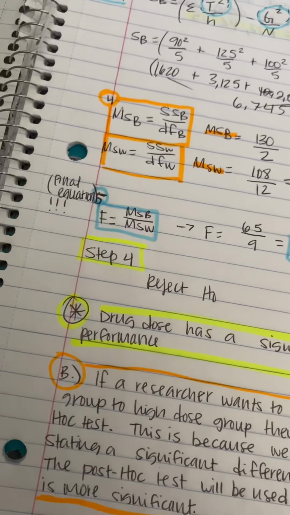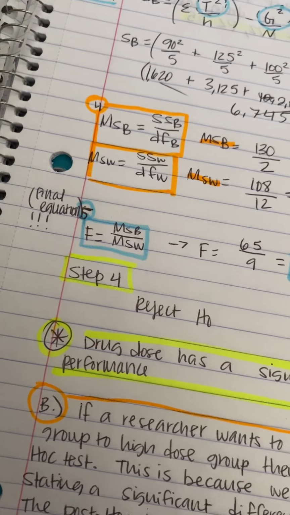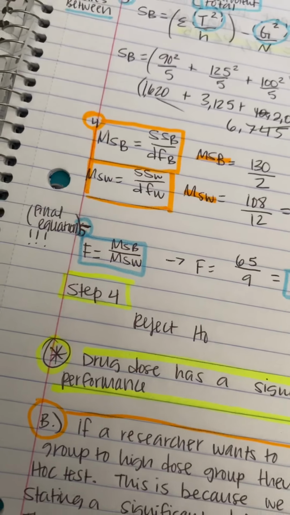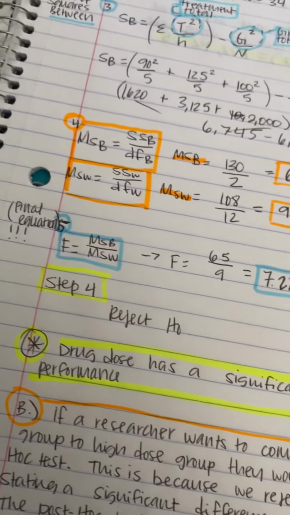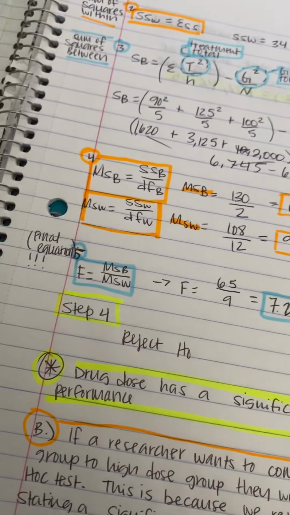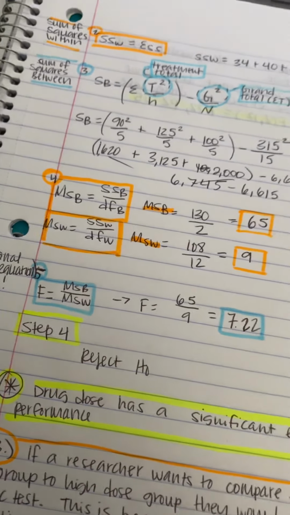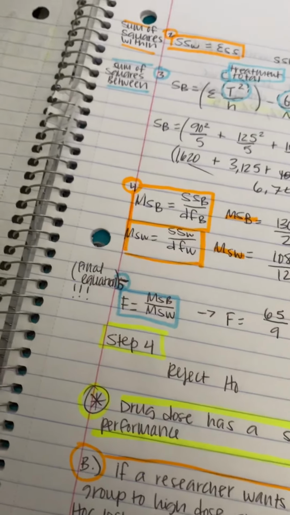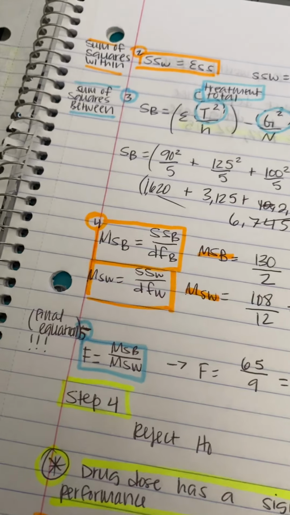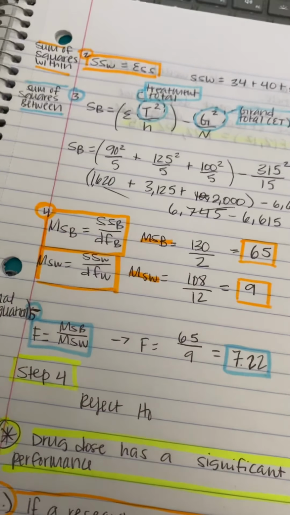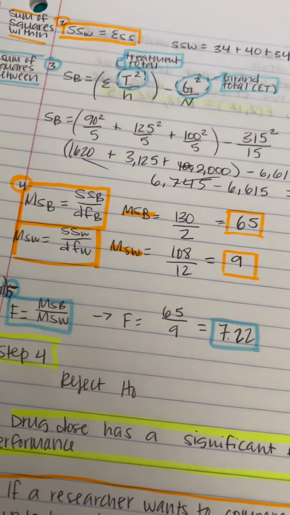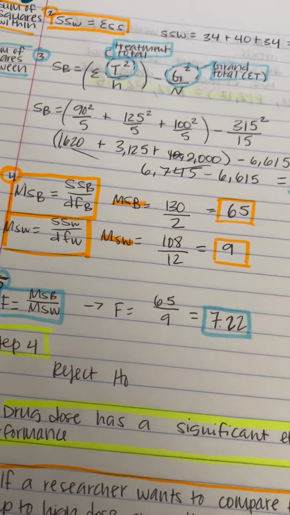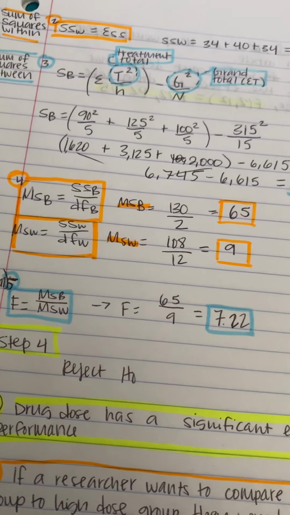And then right here I noted that this is our fifth equation that we are using in this calculation for step 3, and it is our final equation. So good job to us. And it is F equals MSB over MSW. Again, it is just plugging in the things from what we just did. So it would be F equals 65 divided by 9, and we finally get 7.22.